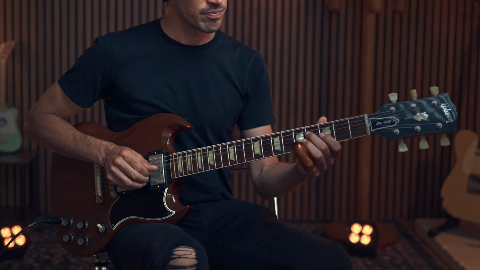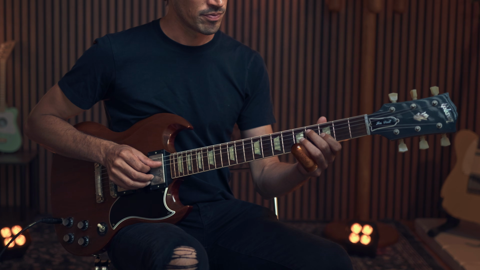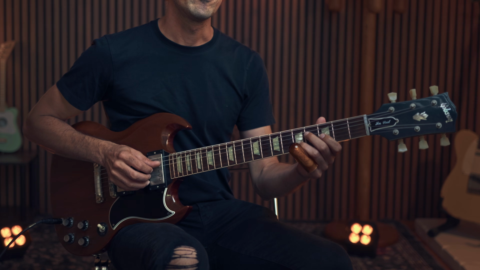And now the third one is a little bit of a pain. It's just visually kind of confusing. I think that's maybe the problem with this one. But this is a first inversion E chord. So this would be G sharp, B, and E.